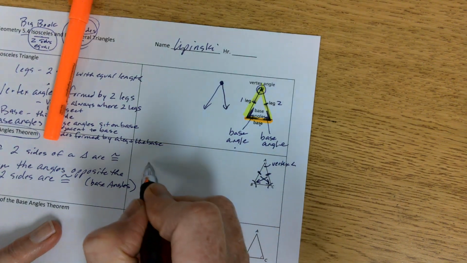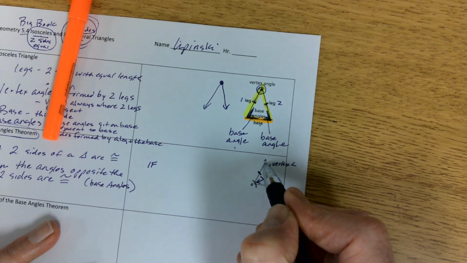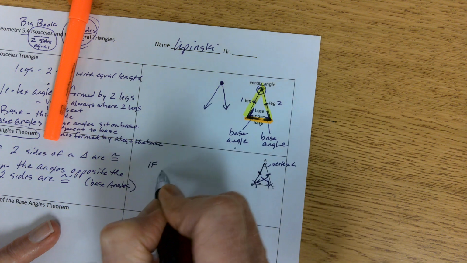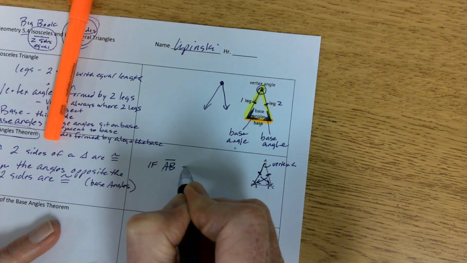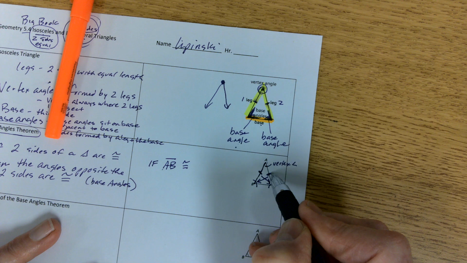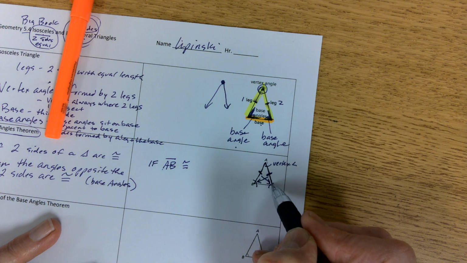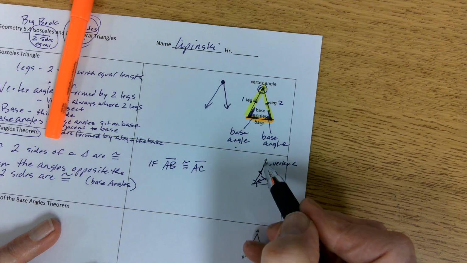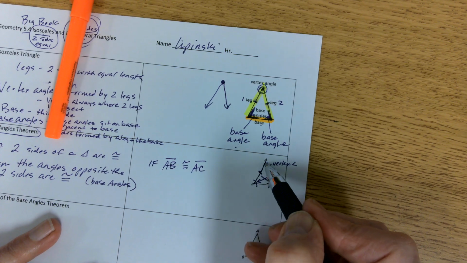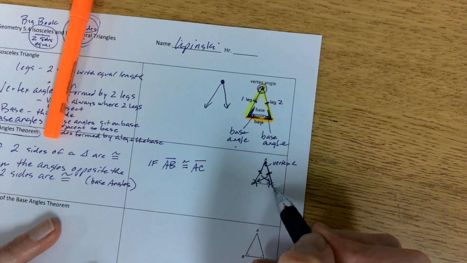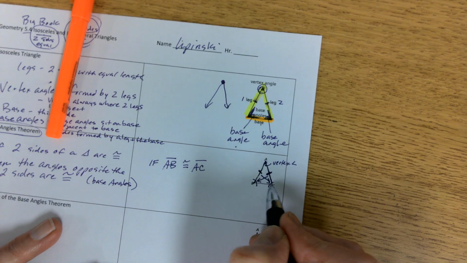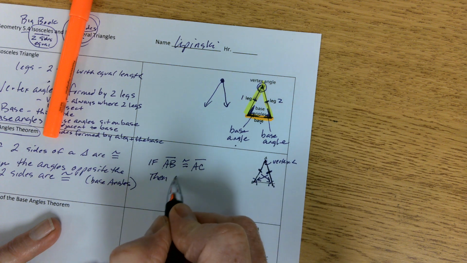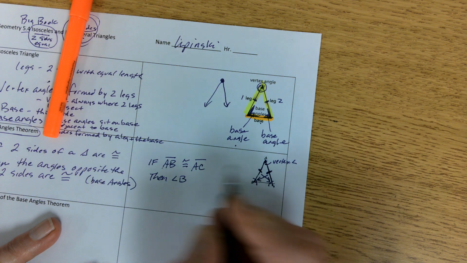That means if the two sides, this side A to B, start to end, side AB is congruent to, and here's my other hash mark, this side, start to end, side AC. So if segment AB is congruent to segment AC, then the angles opposite are congruent. Because there's only one angle at this vertex, I could say angle B is congruent to angle C.